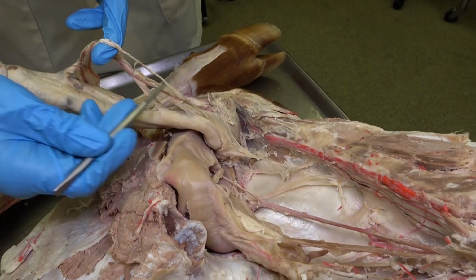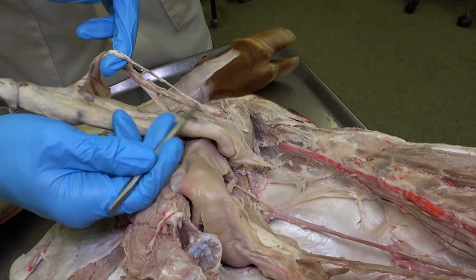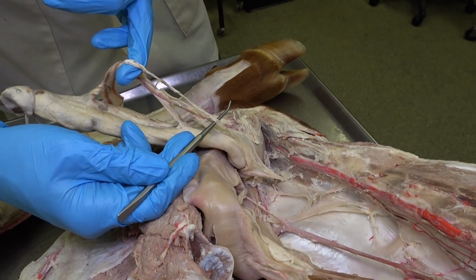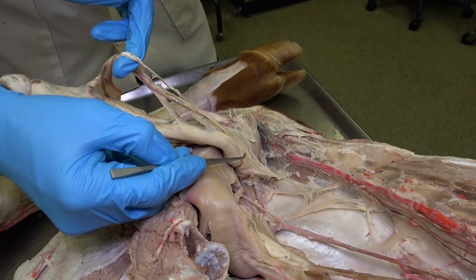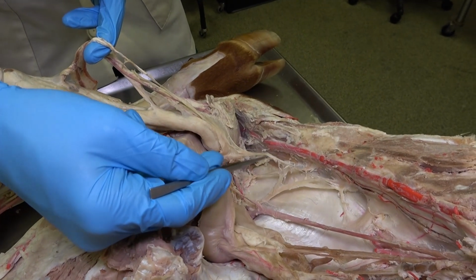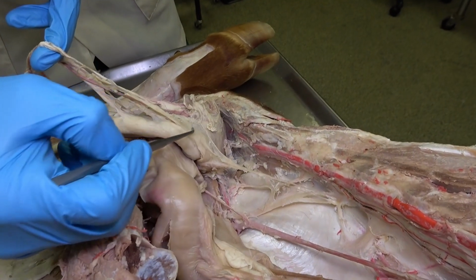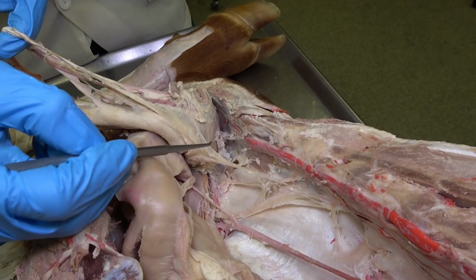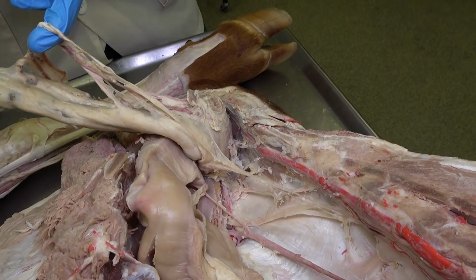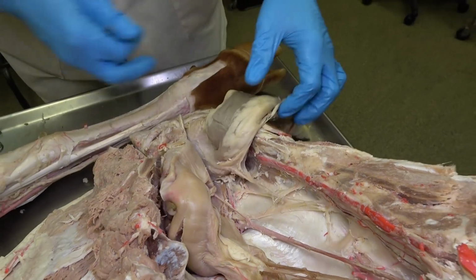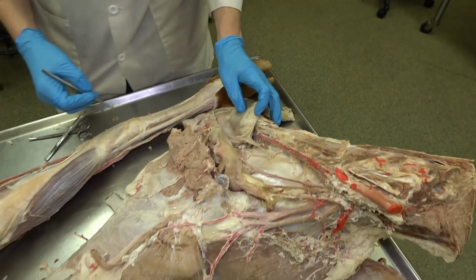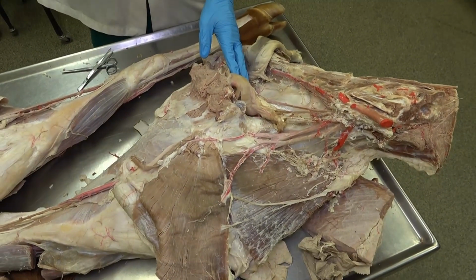As a review, the hypogastric nerves come from the caudal mesenteric ganglion, travel caudally, and meet up with the pelvic nerve to form that network of nerves known as the pelvic plexus. We'll look at some of the other nerves when we transition to the horse.